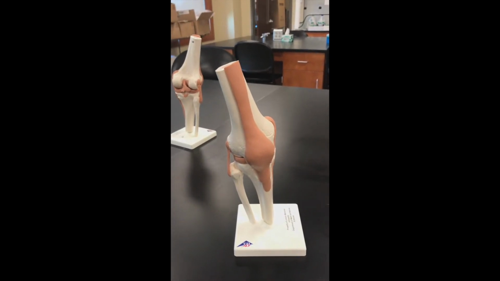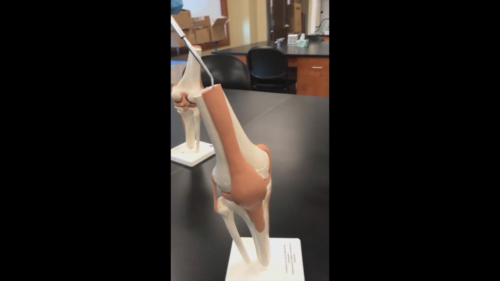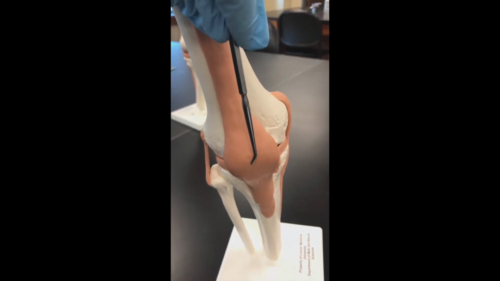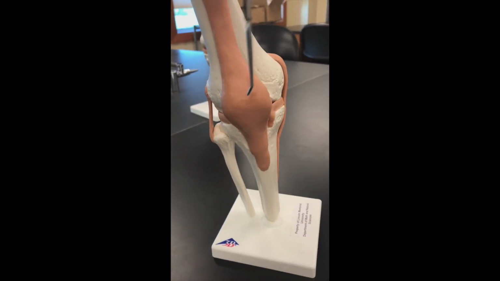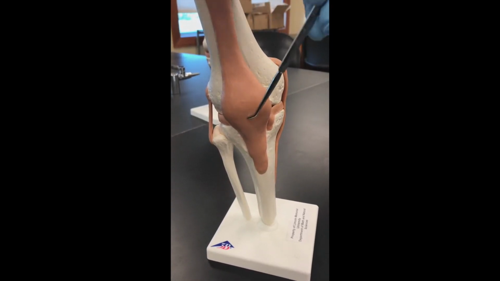You have the four muscles up top, and then they join together to form this tendon of the quadriceps. It goes down over top of the patella. From the patella, now it's going to be bone to bone, so now it's going to be called a ligament. So this is your patellar ligament.